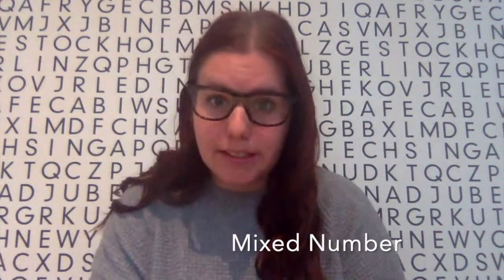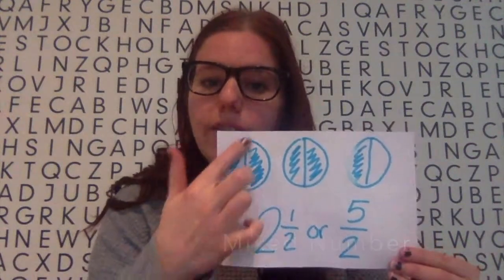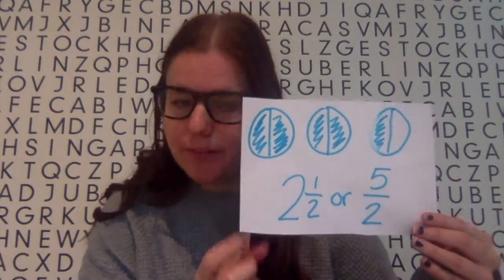We have another thing called a mixed number. A mixed number is when we have whole pieces and parts of pieces. So here I have 2 whole pieces, and 1 piece is broken into 2 parts and I get 1 of them. This is called a mixed number.